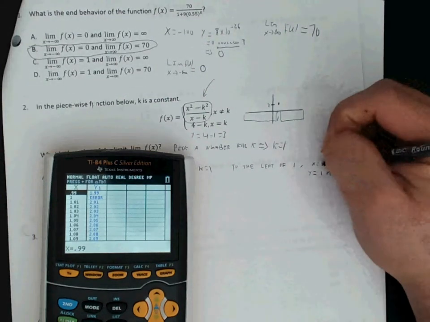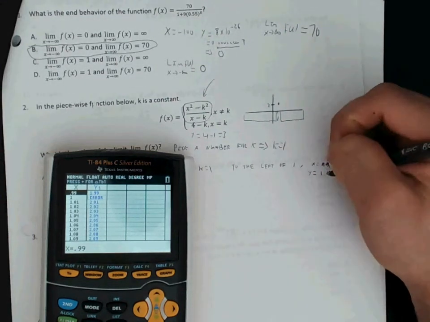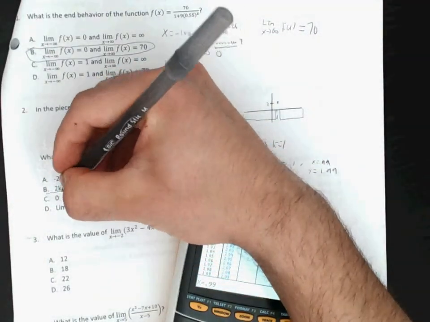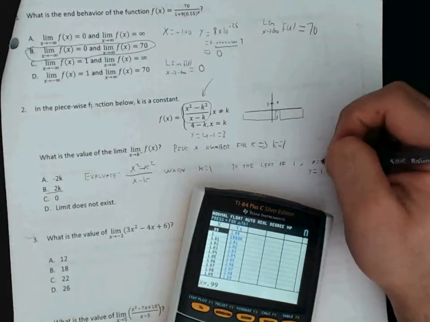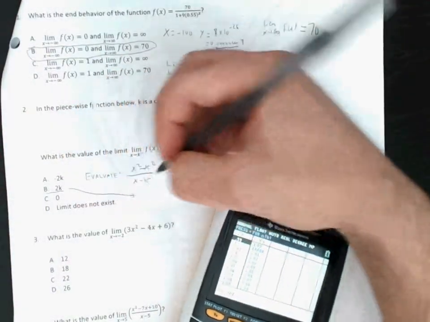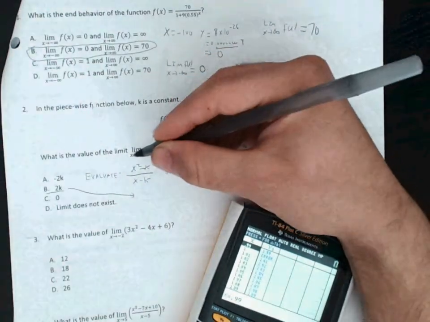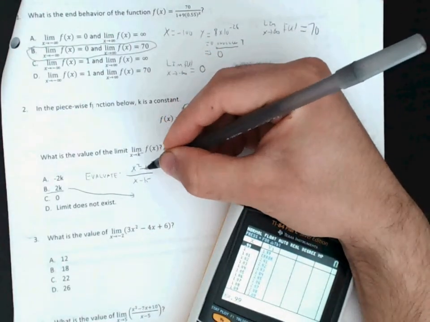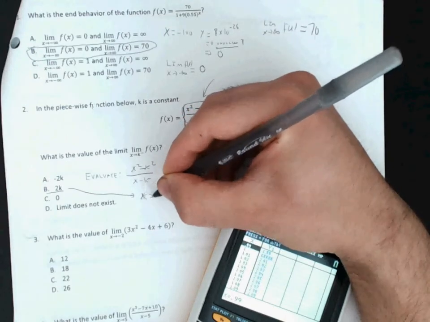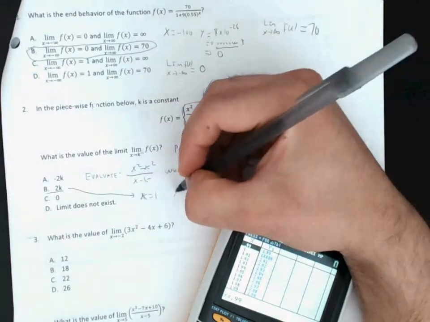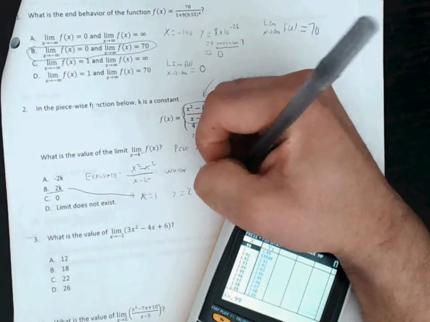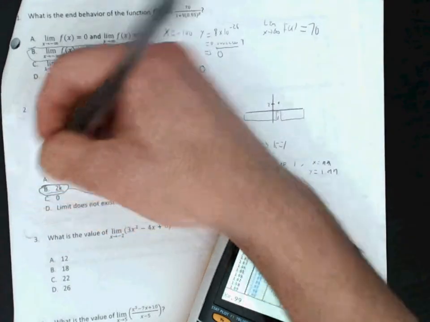And what that means is that really we need to find the relationship of our k value to our y value. And essentially what we're getting at is that as x approaches k from the left, well k is equal to 1, y is going to be equal to 2 times 1, or it's equal to 2k. So the answer choice is going to be B.